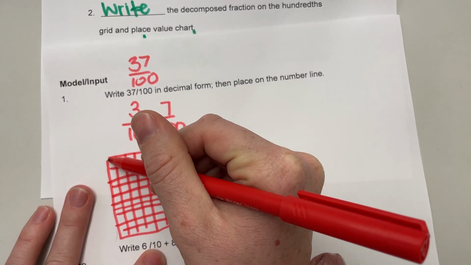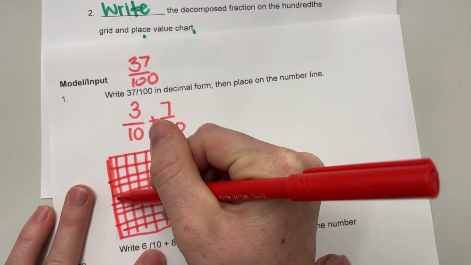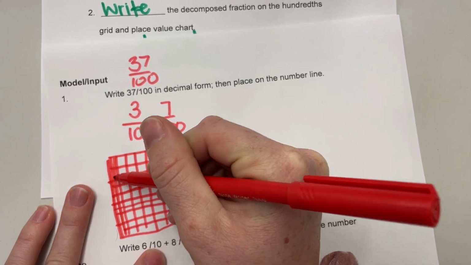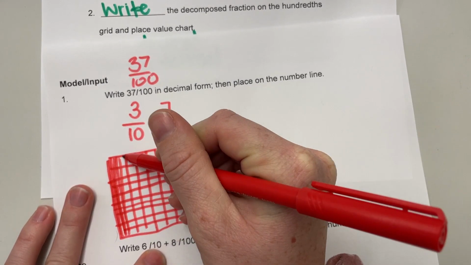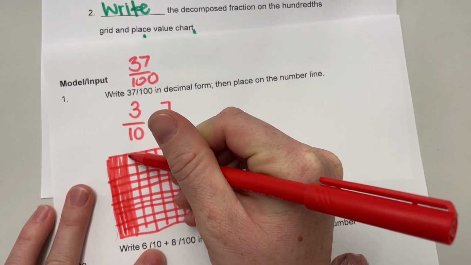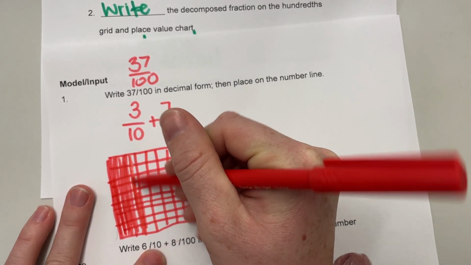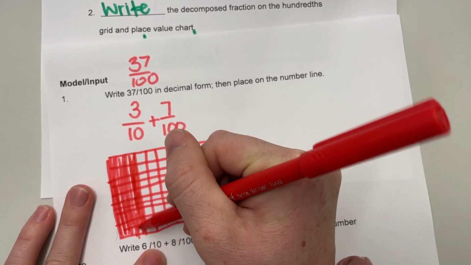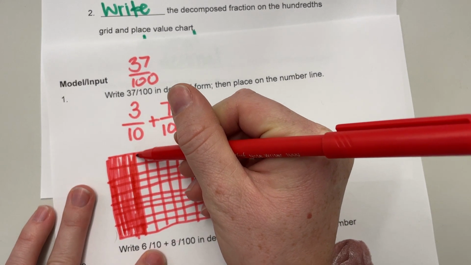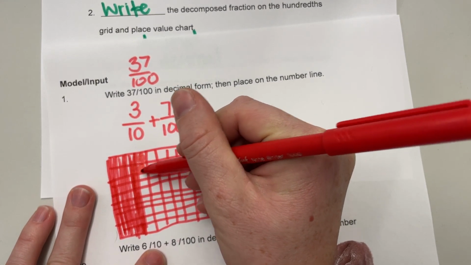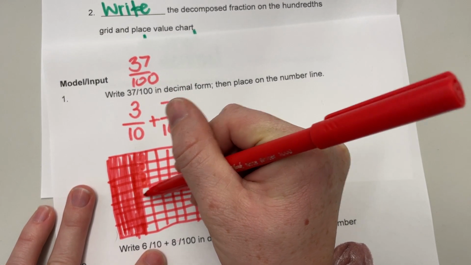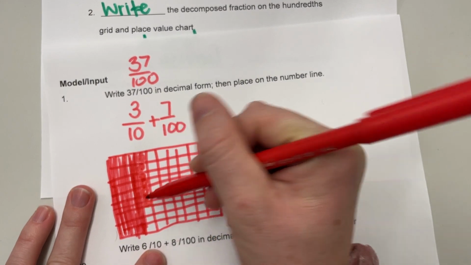I'm going to shade in 3 tenths. So 1 tenth, 2 tenths, 3 tenths, and now I need to shade in 7 hundredths. 1, 2, 3, 4, 5, 6, 7.